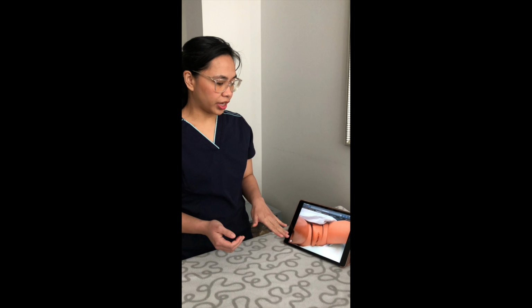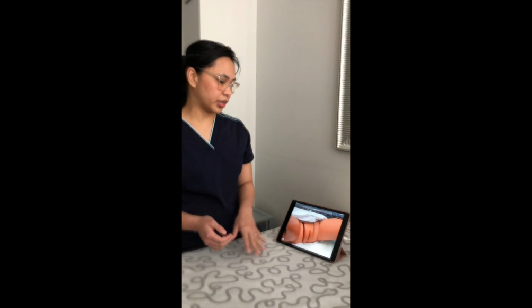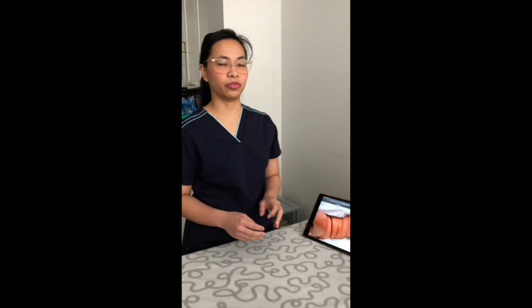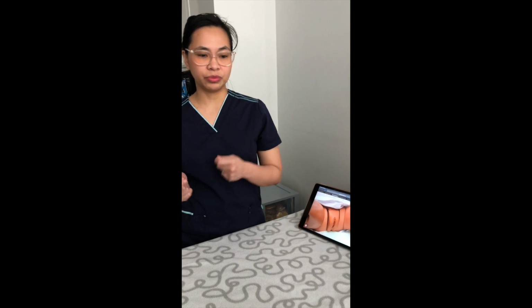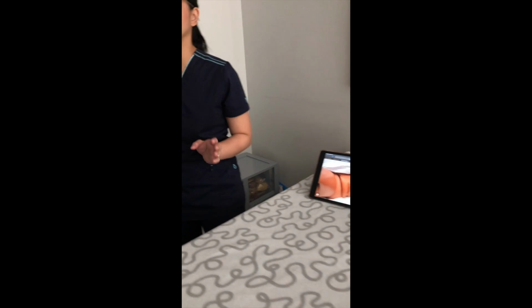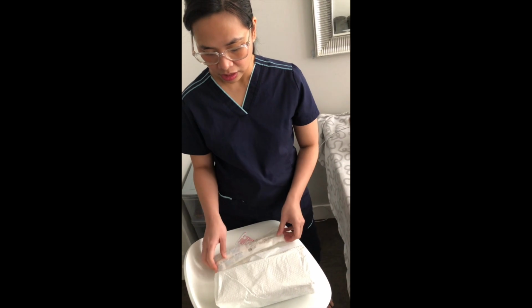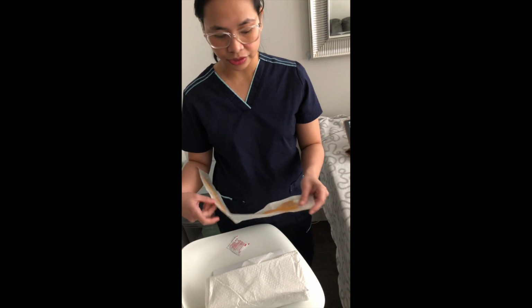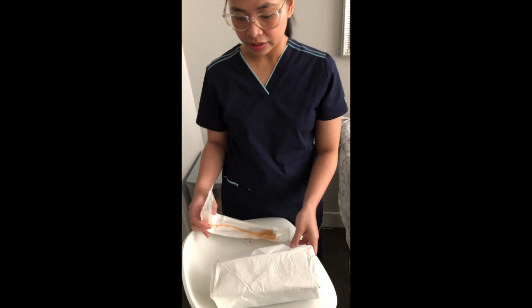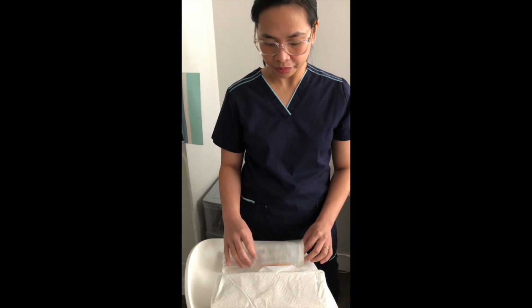Inspect the area for any odor, for erythema, and also the anatomy, so you can locate the urethra easily when you're inserting the catheter. So after that, you can remove your gloves, apply hand hygiene again, and gather all your supplies. So assuming this is the patient's bedside table, you can get your Foley catheter kit.